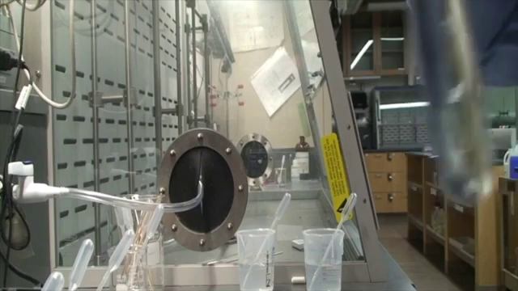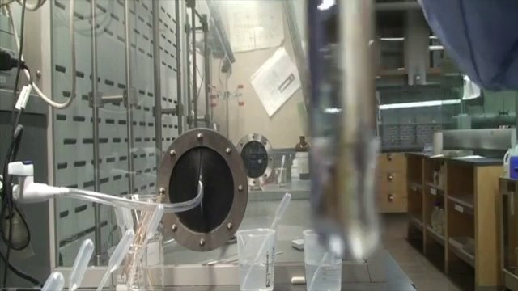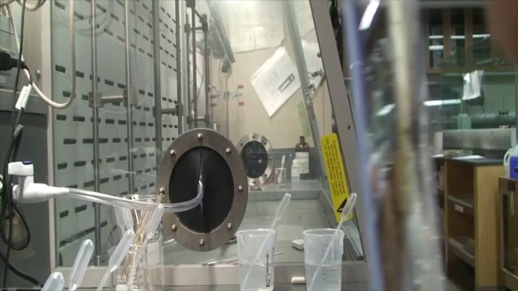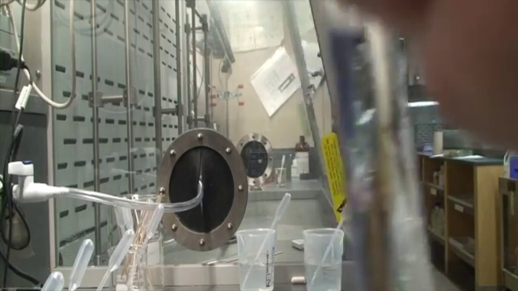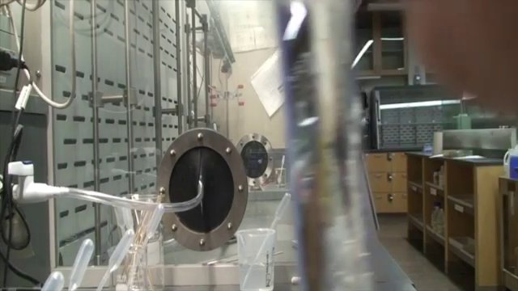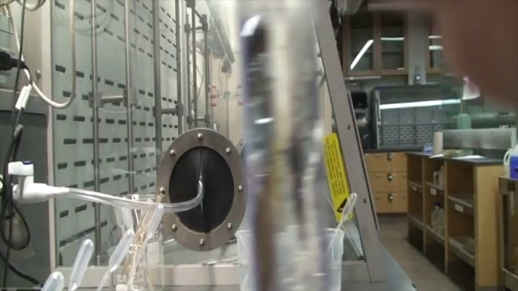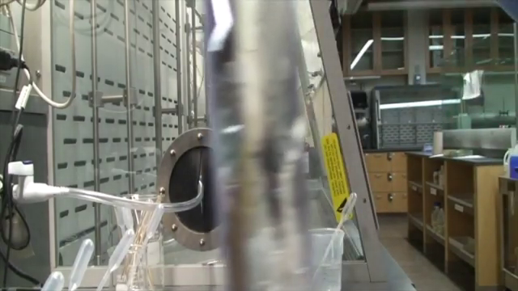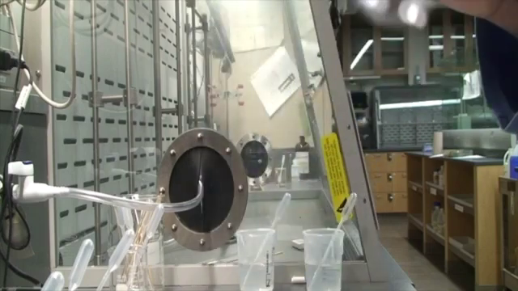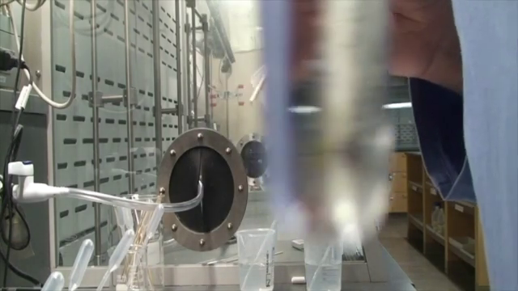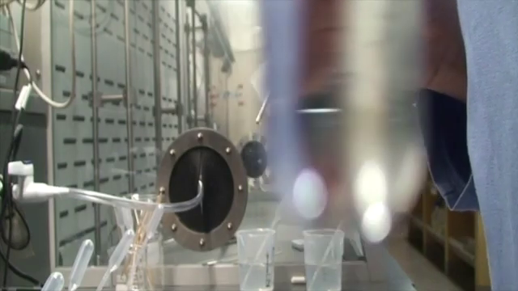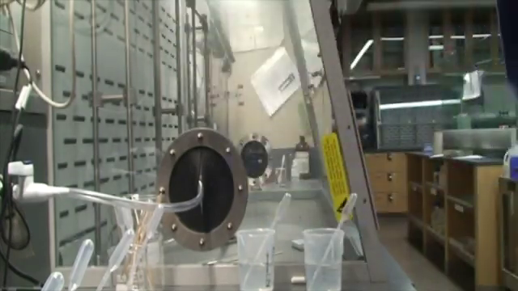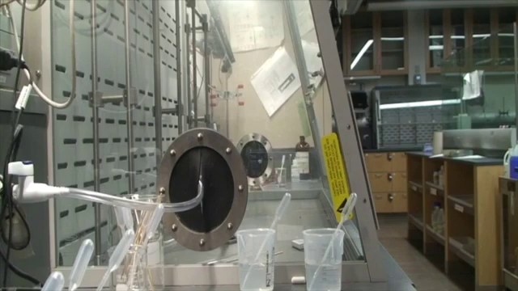But let's check our smell test. Oh, I do get a smell. I get that ammonia smell. So that's a pretty important observation. No precipitate, no heat, but we did get a smell. All right.